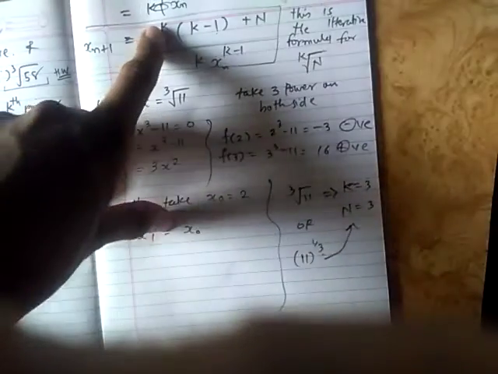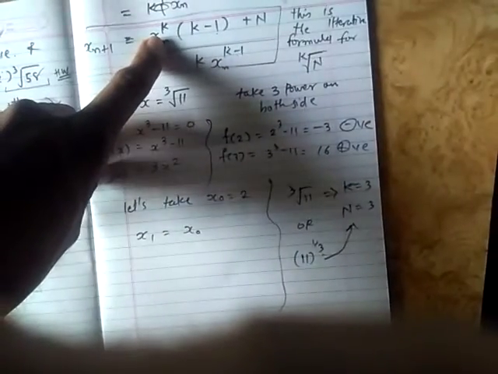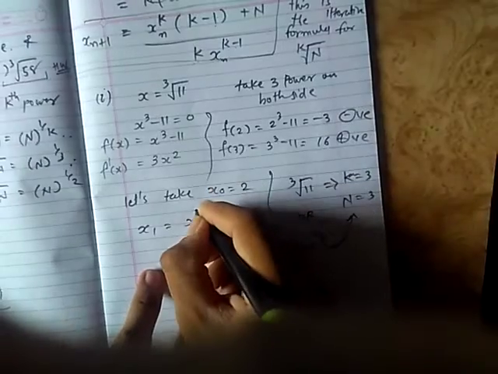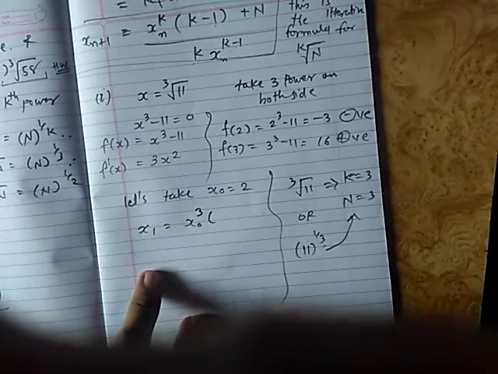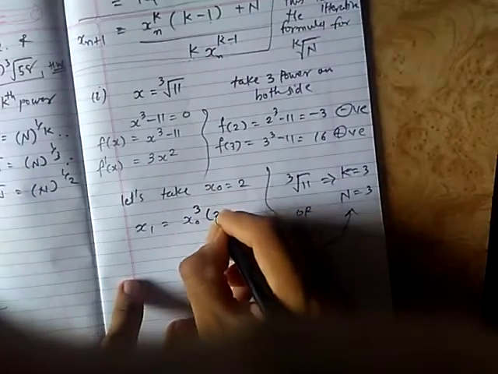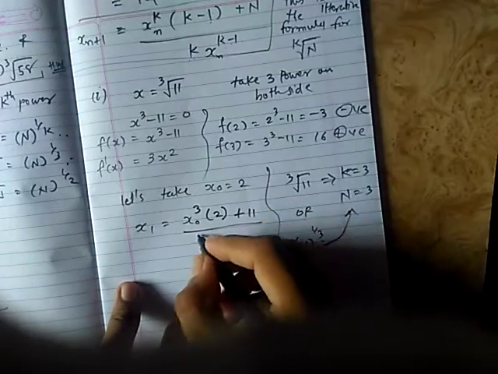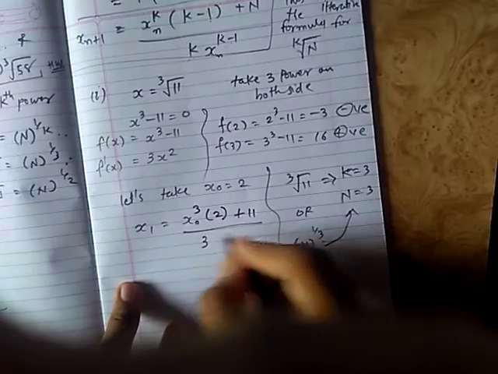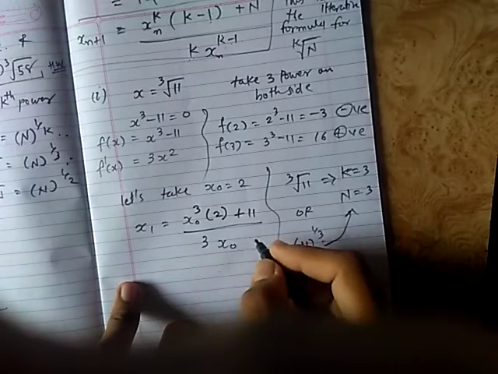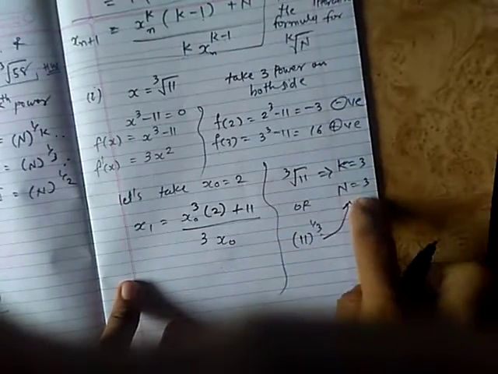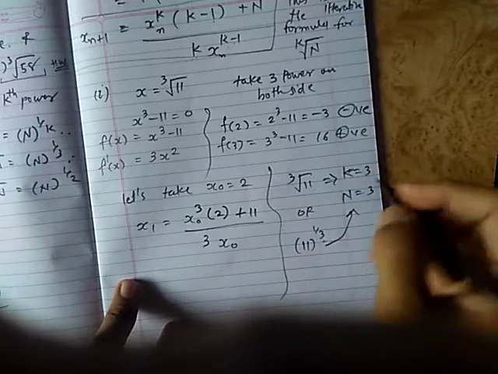x0 raised to k, what is k? 3. So here is the 3, k minus 1, 3 minus 1 it is 2, plus n it is 11, and here k is 3, x0 to k minus 1, 3 minus 1, n is equal to 11.